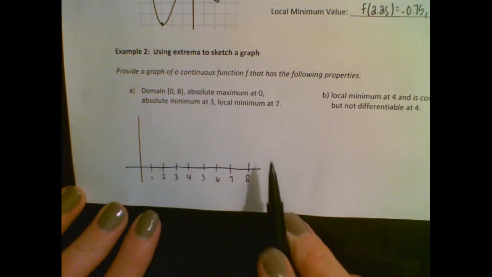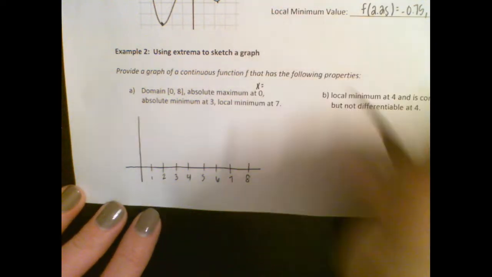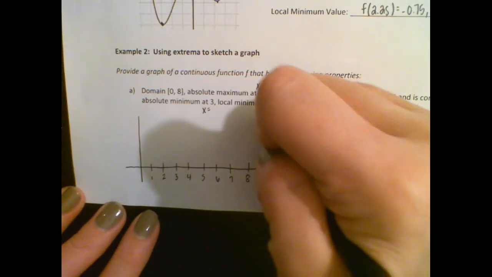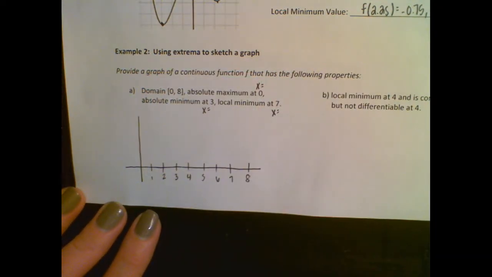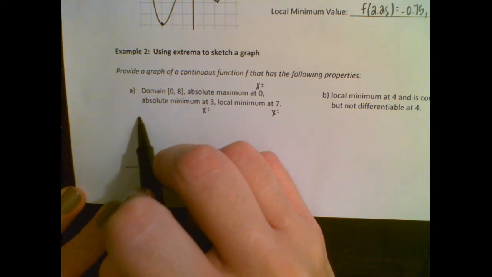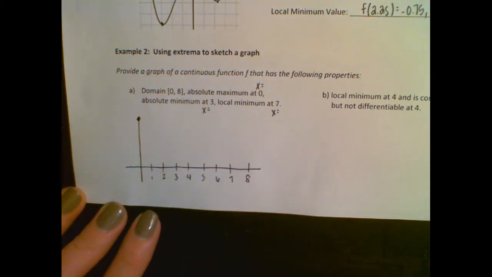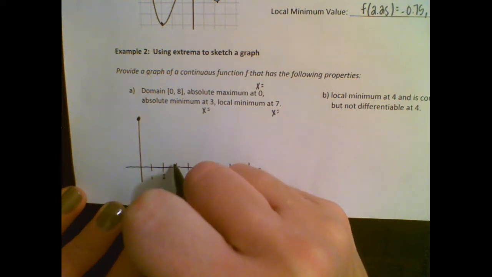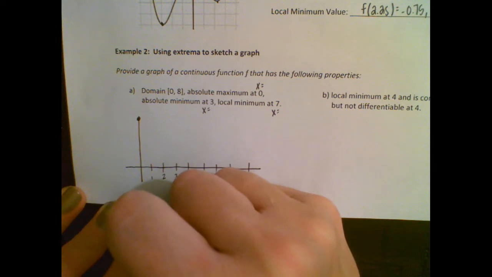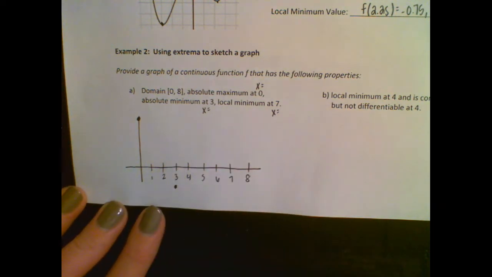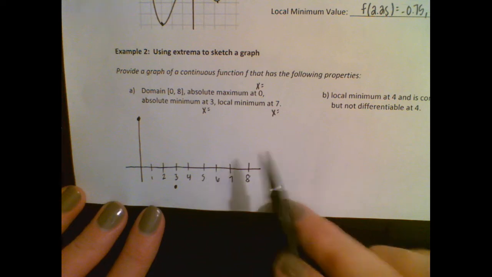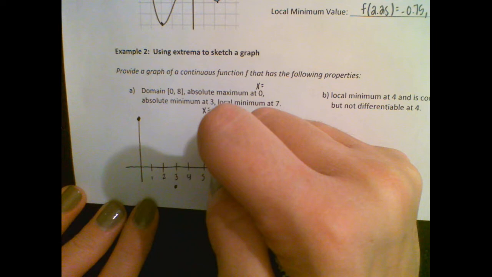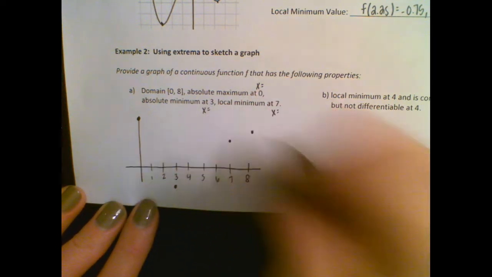I have an absolute maximum at 0. This is an X value, so this is saying X is equal to 0. An absolute minimum at X is equal to 3, and a local minimum at X is equal to 7. So I'll make myself a really high point here at X is equal to 0. I know that I want an absolute minimum at X is equal to 3. It doesn't even really matter where you put that. If you want to put it underneath your axis, you definitely can. If you want to put it above and just make everything else above it, that's fine too. And then we have a local minimum at 7, and then I want to end my graph at X is equal to 8.